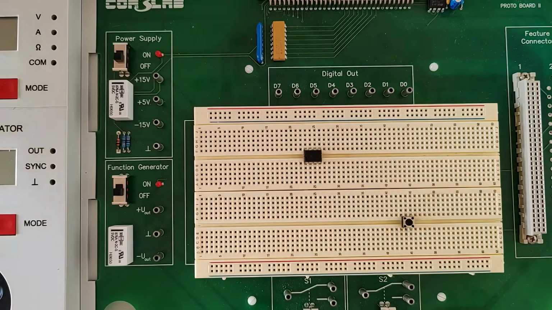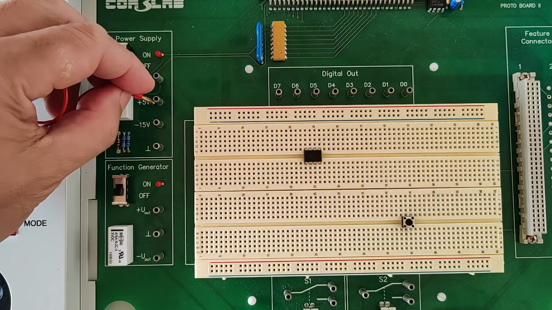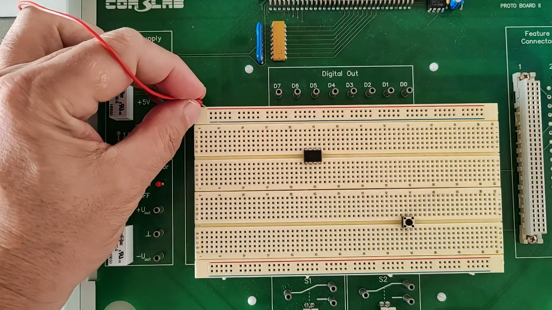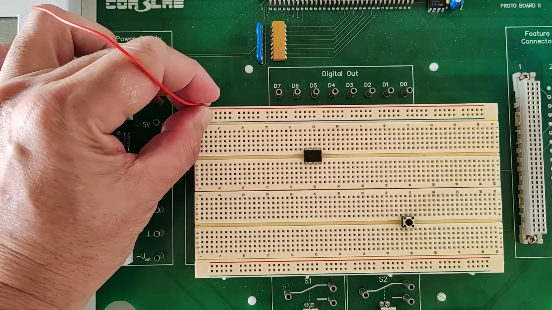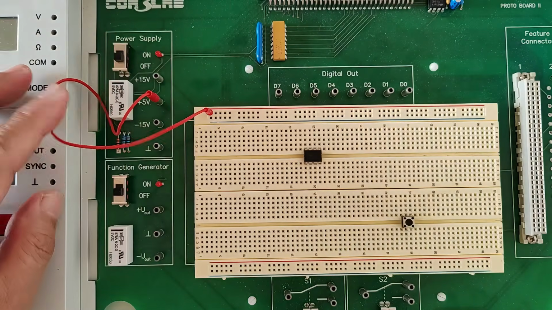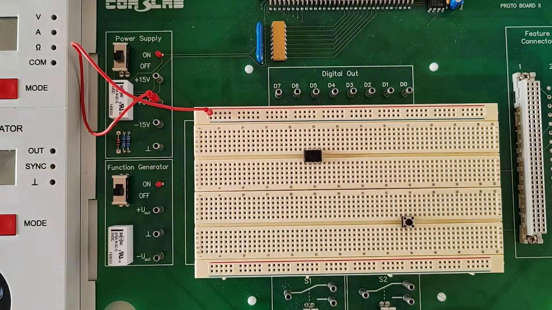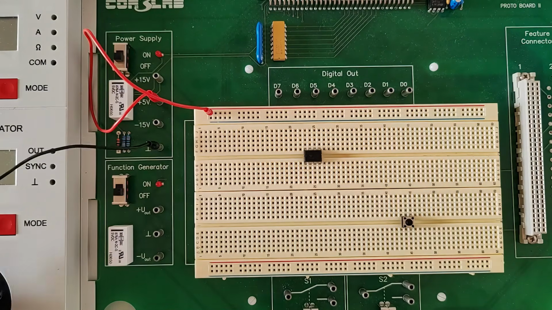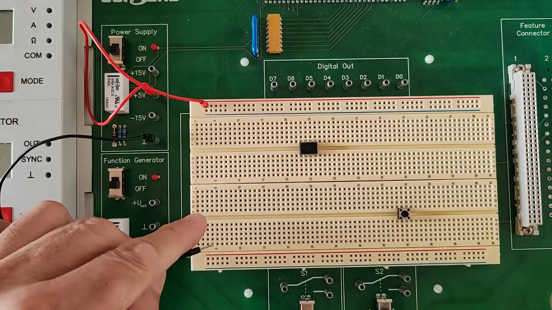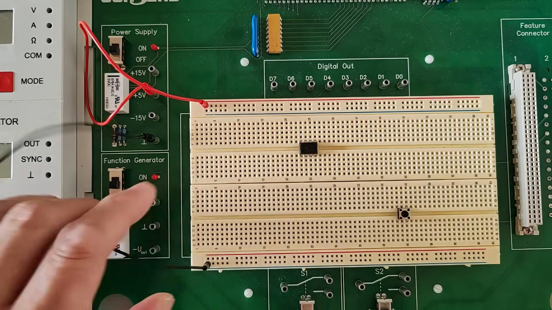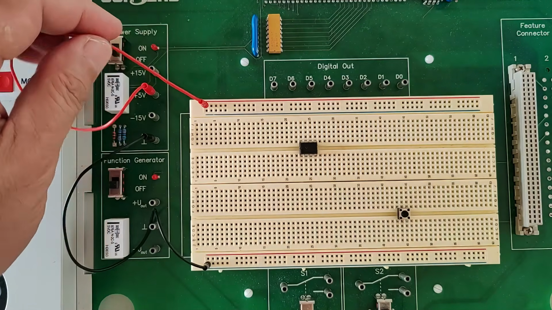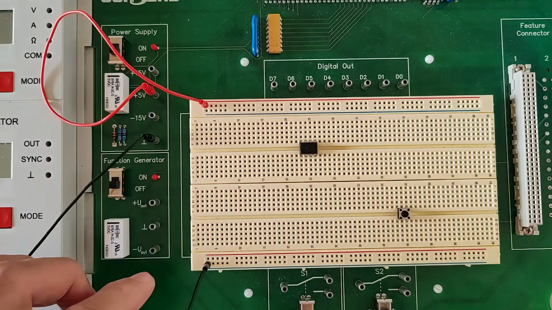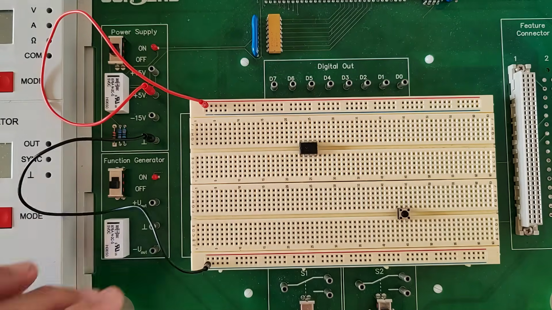So, same as before, I'll connect a red wire from the 5-volt source to the 5-volt pin here, and use the top red power rail for my 5 volts. The bottom blue power rail will be the ground. So I'll connect one to ground, and use the bottom blue power rail for the ground. There. So now we have the top red power rail at 5 volts, and the bottom blue power rail as the ground.